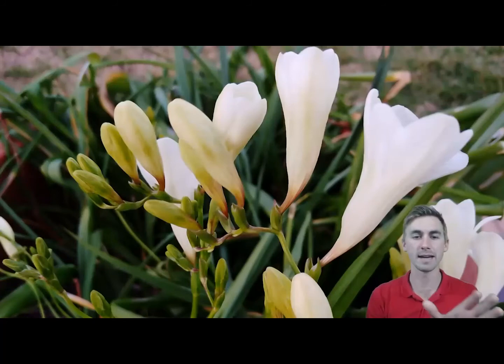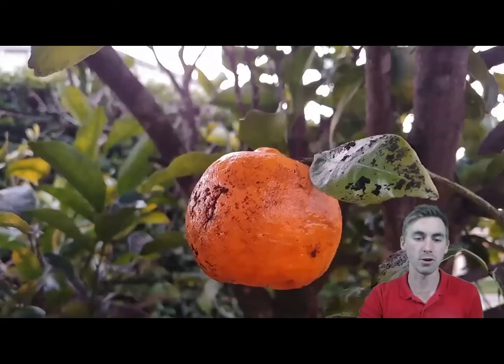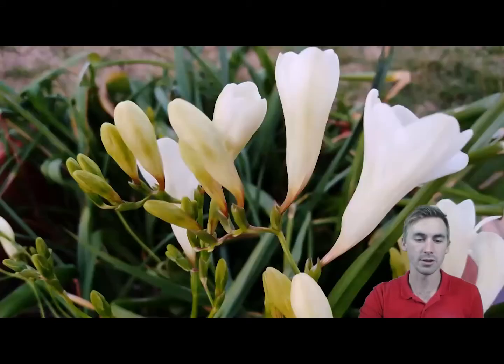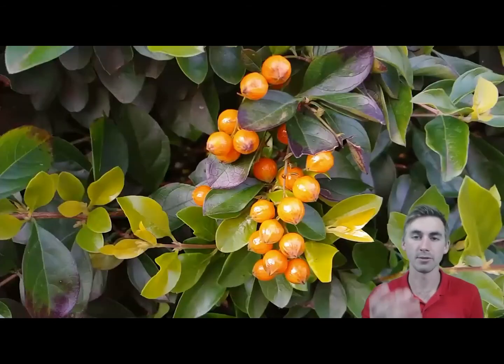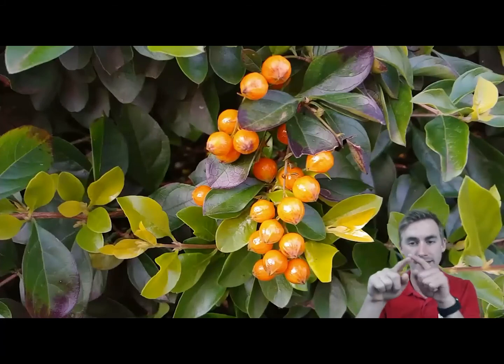You can see the flowers take up most of the image. The mandarin is quite close to the camera. And also the berries I took have a really nice view of the camera. Now, also, you want to capture the natural environment.